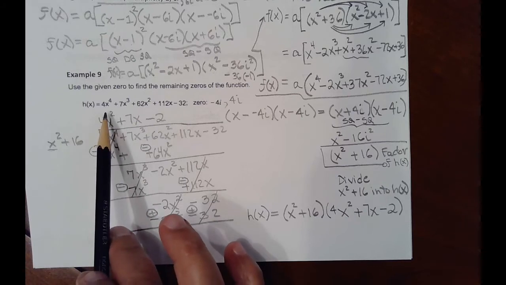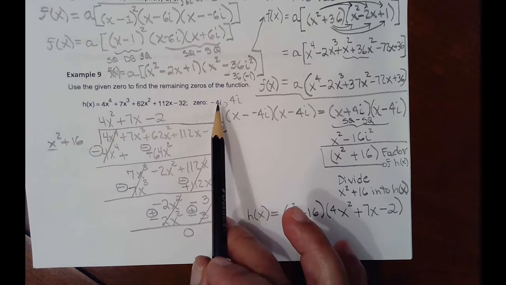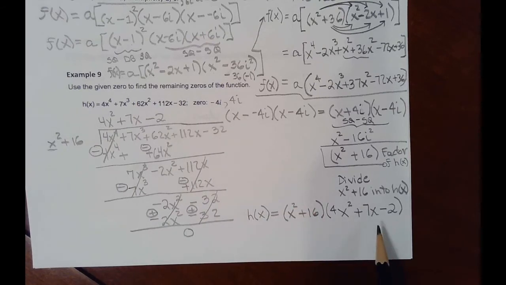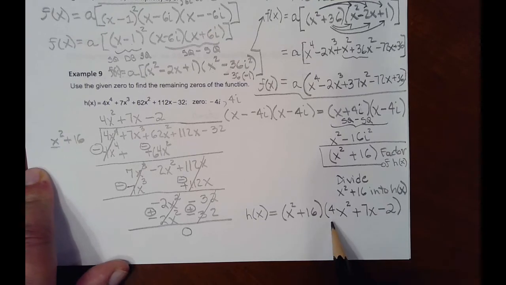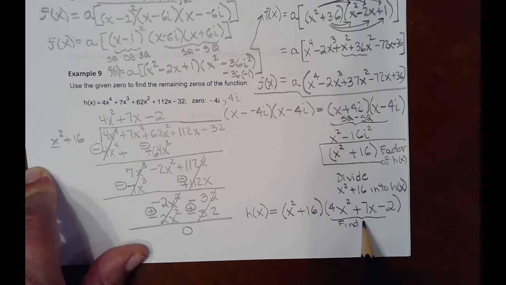This is fourth degree, so it has to have 4 solutions, or what we call 4 zeros. This is 2 of them. We're about to find the other 2. I'm going to try and factor this, but if it doesn't factor, then I'm going to use the quadratic formula to find the remaining zeros, okay? This is what you're trying to do. You're trying to find the remaining zeros off of this factor that we just found through division.